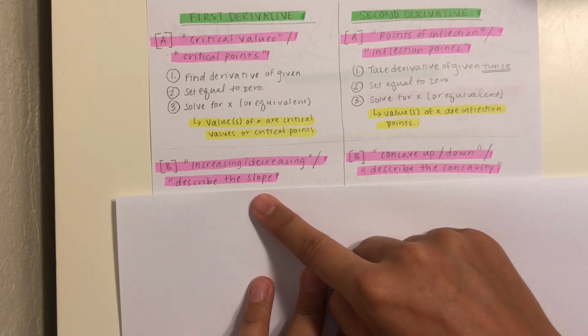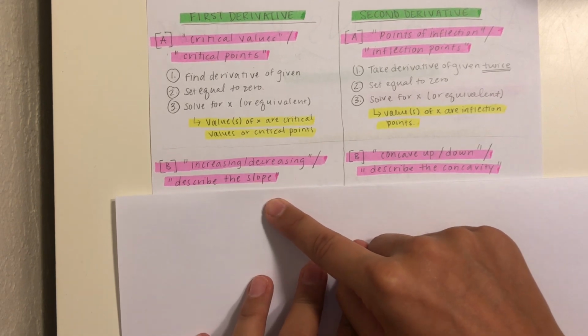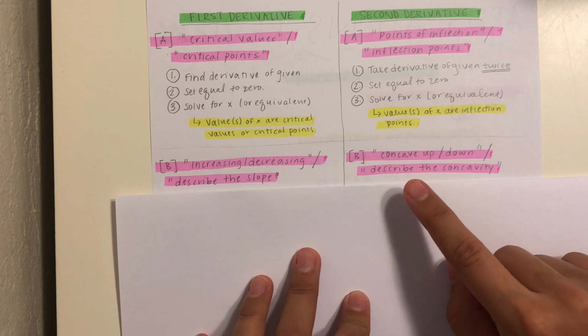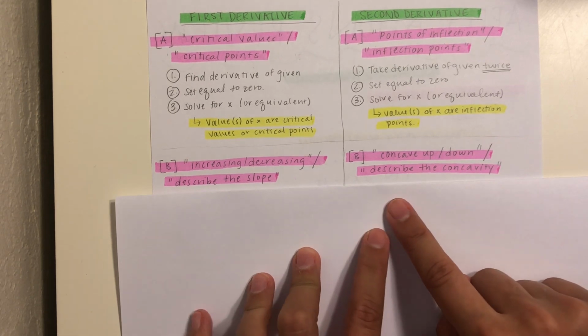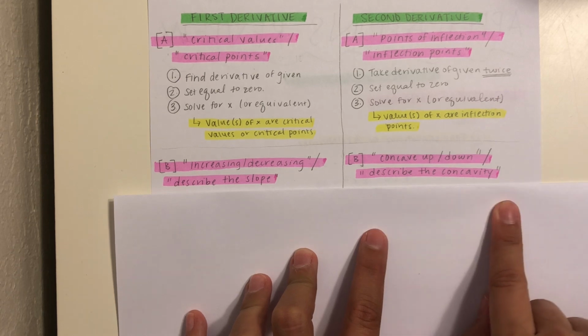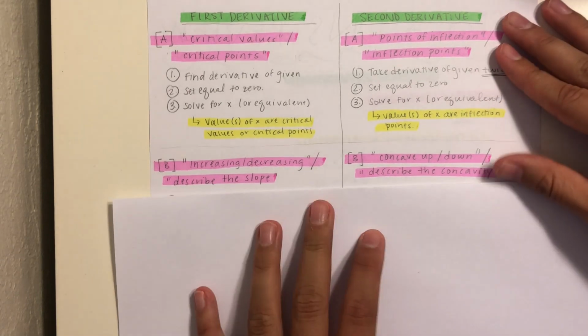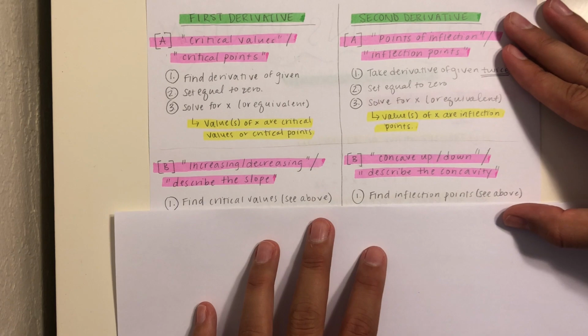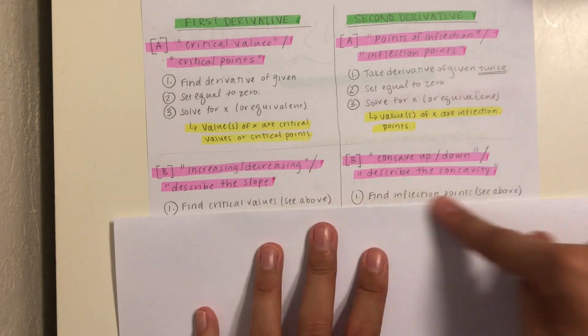Anything that has to do with the slope of the function is going to be with the first derivative. And then the comparable one to that for the second derivative is find where it's concave up or down, or describe the concavity of the function. So what's going to happen there is you're going to find the value we just found up here. You're going to start by finding that, okay?